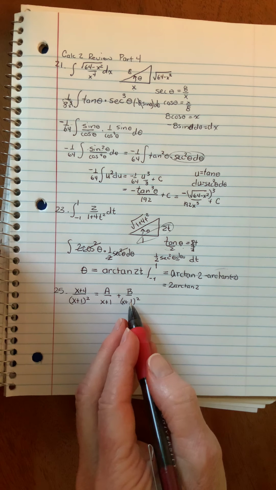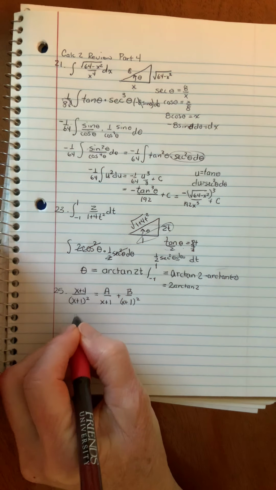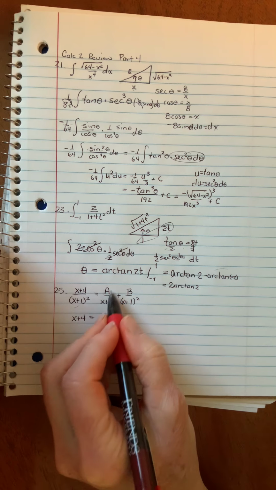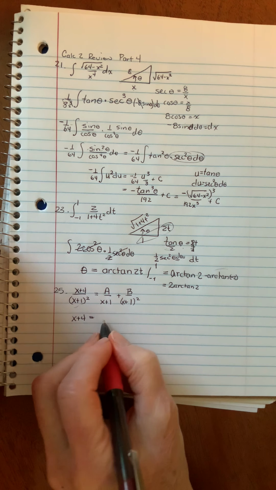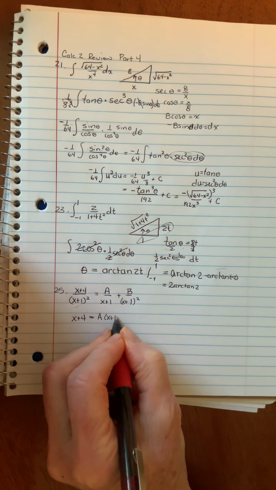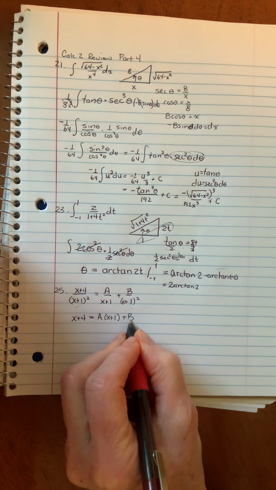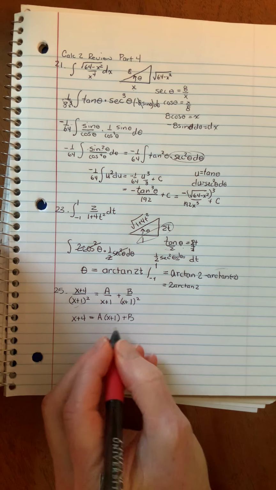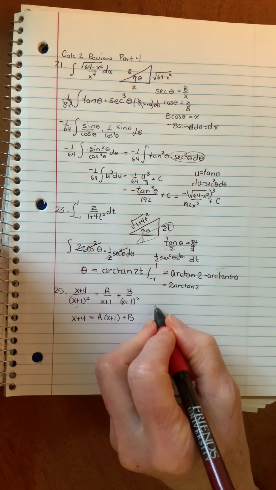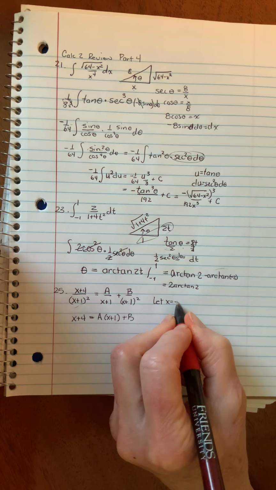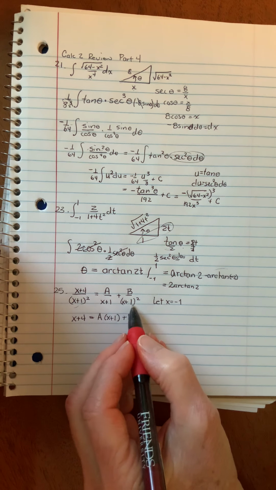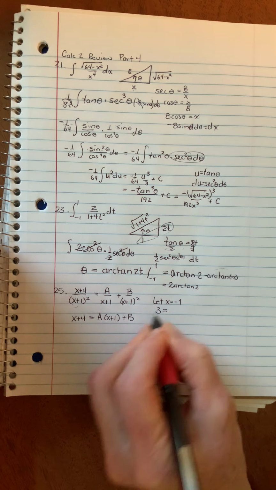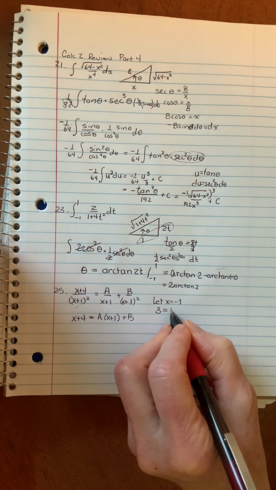All right, so multiply through by x plus 1 squared. What we get is x plus 4 from this. This side, multiplying by x plus 1 squared cancels one of these, but we're left with 1. So a times x plus 1, and then we get plus b. So one of the easiest ways to deal with this is to let x equal a particular value. So I want to let x equal -1. Now that's not really an option here, but it would work decently here. So if x is -1, we get 3 on the left, get 0 here, and we get b.